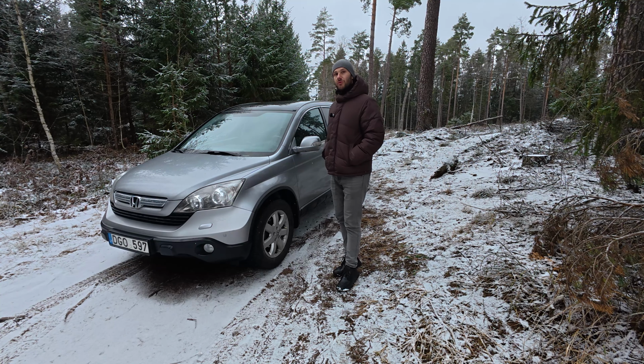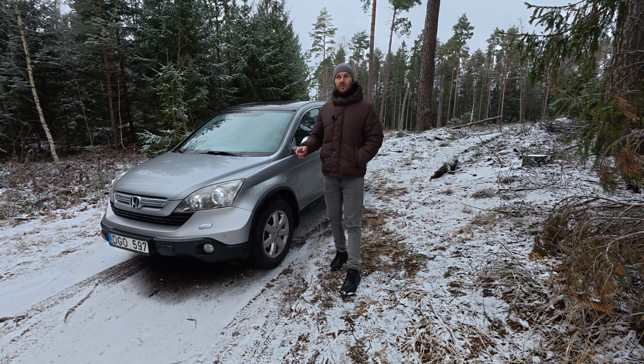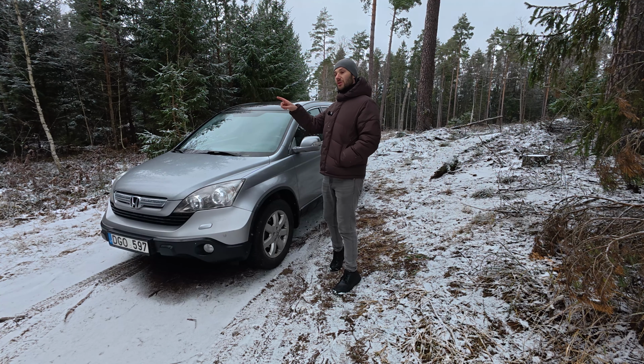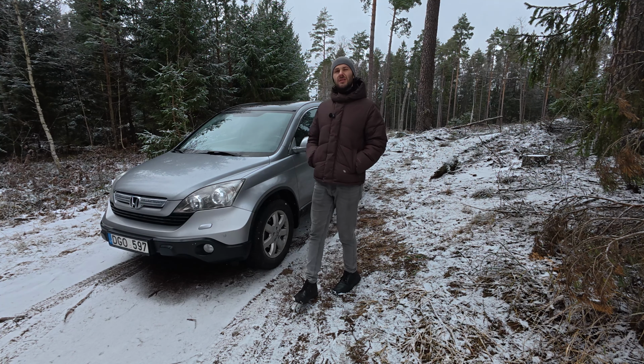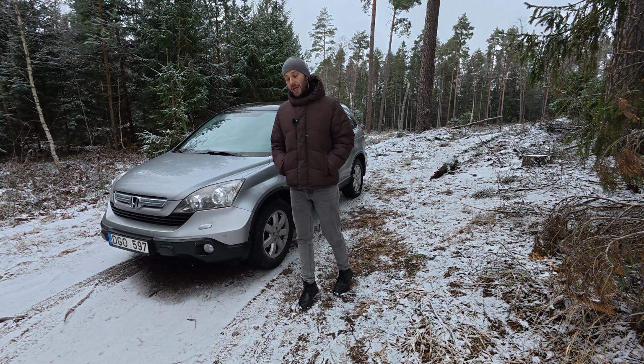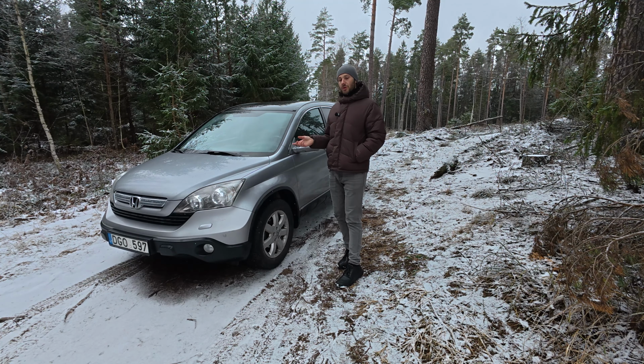So first we're going to test the almost standard pressure. It's going to be 20 kilometers on a motorway. I'm going to drive 100 kilometers per hour, so it's about 60 miles per hour. It's a round trip, so we're going to come back here.